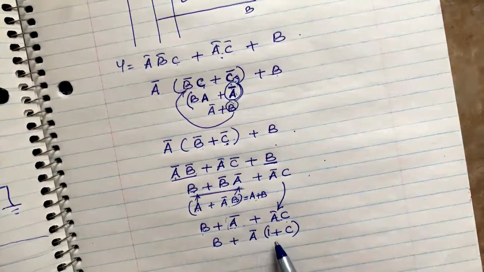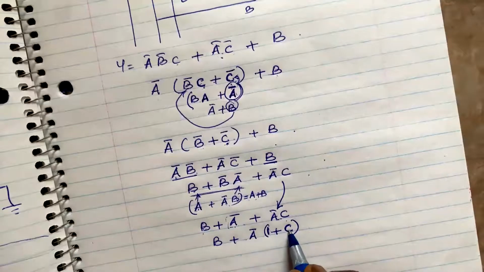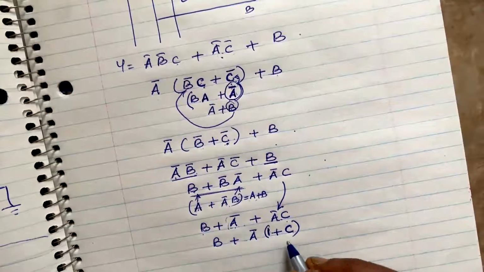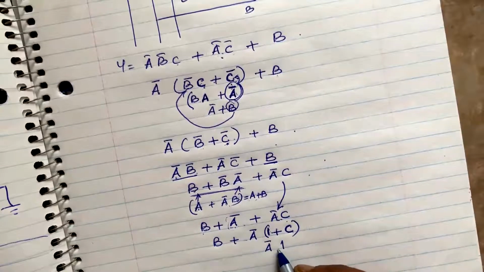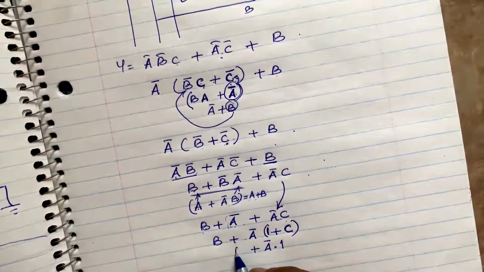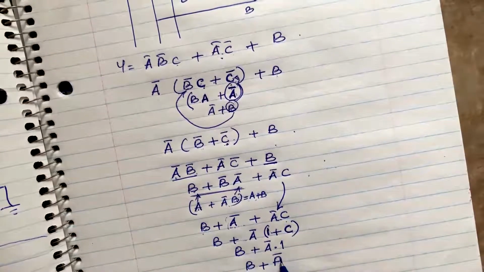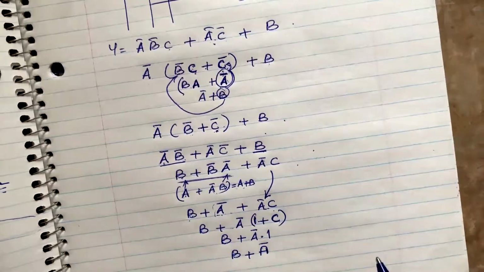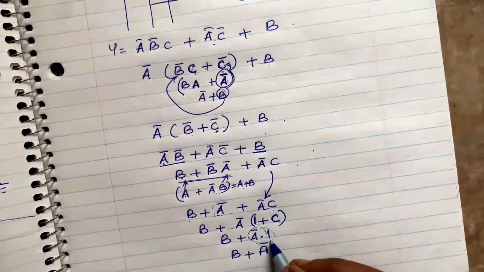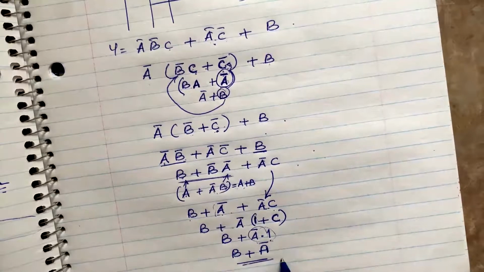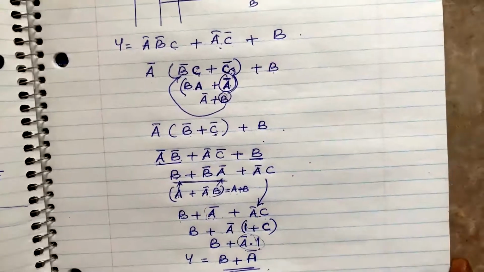A bar is like 1 times A bar, and C is multiplied, and we get A bar C. Now 1 plus C is what? It's 1, right? A bar dot 1 plus B. It is B plus A bar. A bar dot 1 is A bar. So that is it. So the final is y equals B plus A bar.